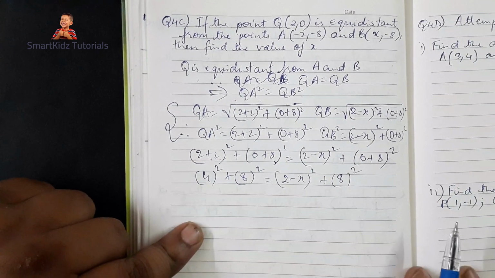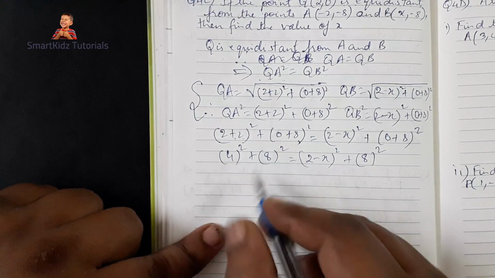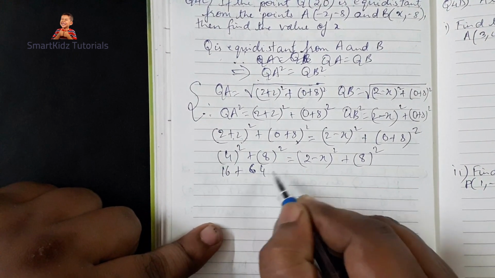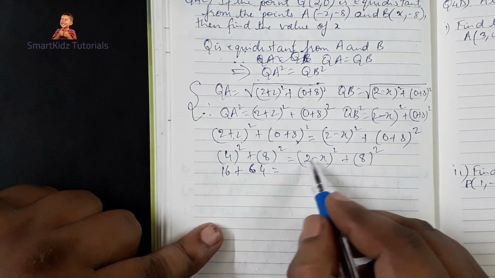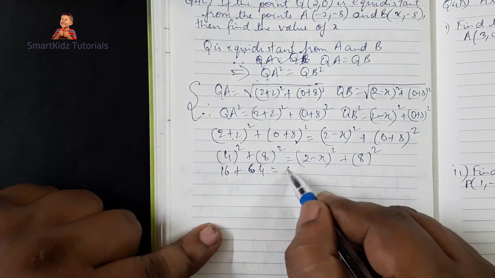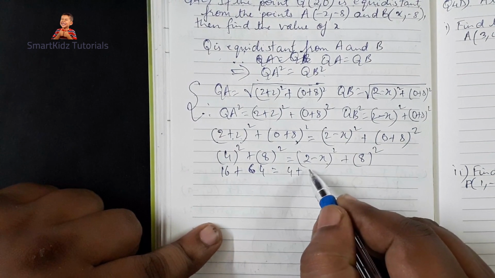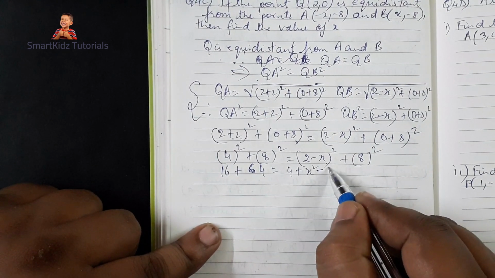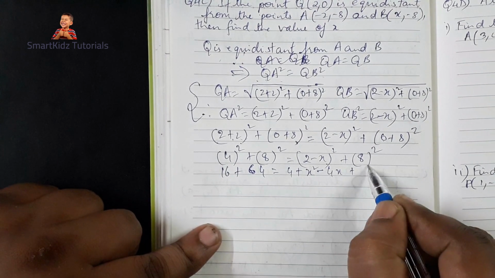Now we'll open the bracket. Okay, so 4 square is 16, 8 square is 64, equal to 2 minus x is A minus B form. So A square plus B square minus 2ab, so that will be minus 4x, plus 8 square is 64.